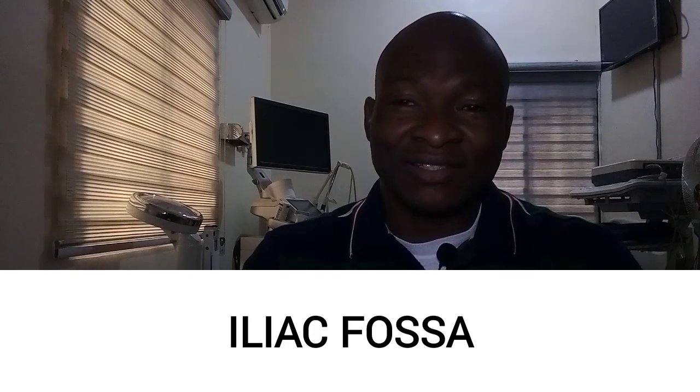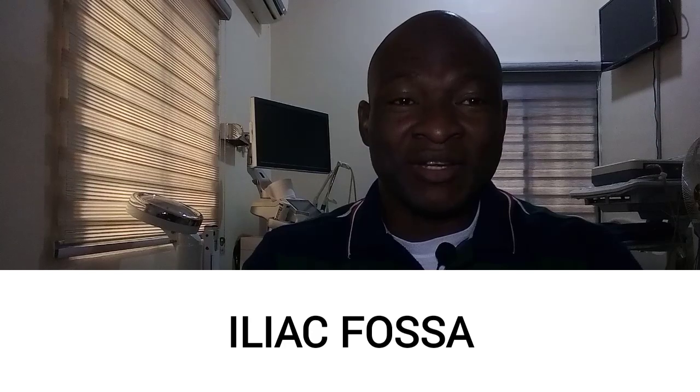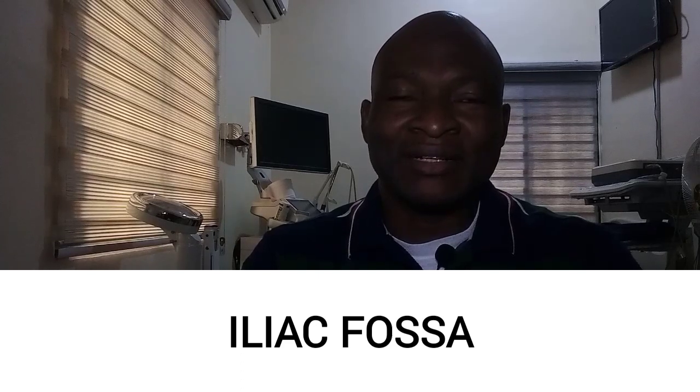Now let's look at the iliac fossa. This fossa lies below the level of the iliac crest. Often we call it the false pelvis. This is a potential space which lies between the posterior parietal peritoneum and the iliac fossa.